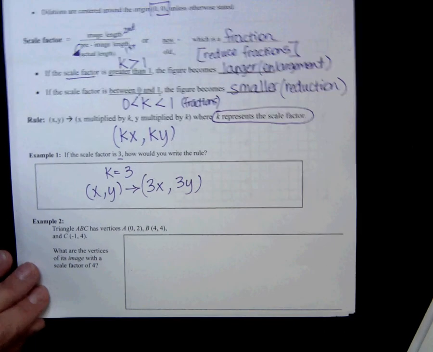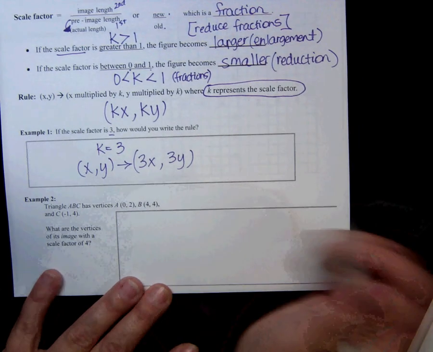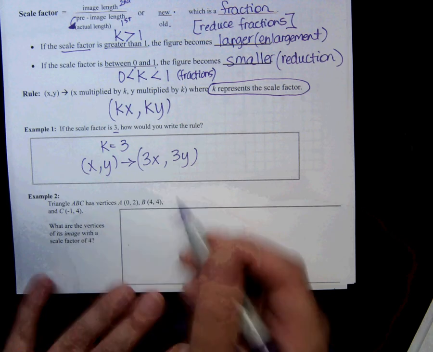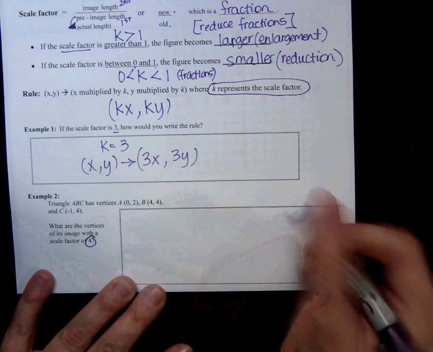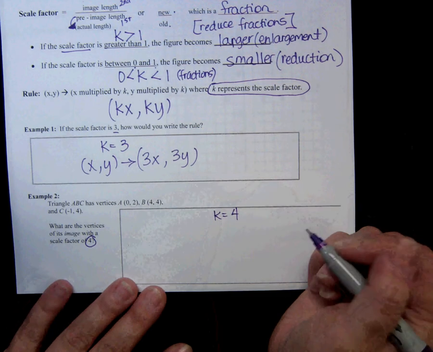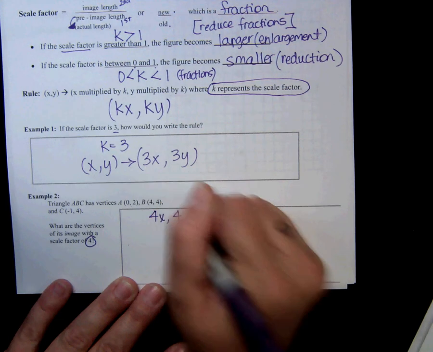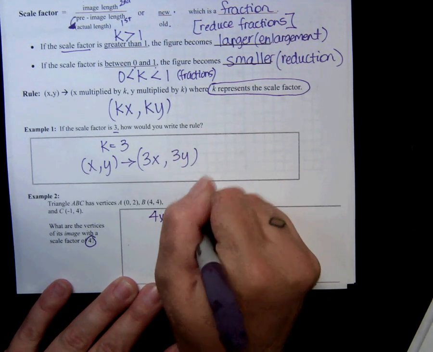Okay, let's do another example. Triangle ABC has the vertices right there. What are the vertices of its image with a scale factor of 4? So we know our scale factor, I'm going to put k equals 4. We know our rule for this would be 4x and then 4y.